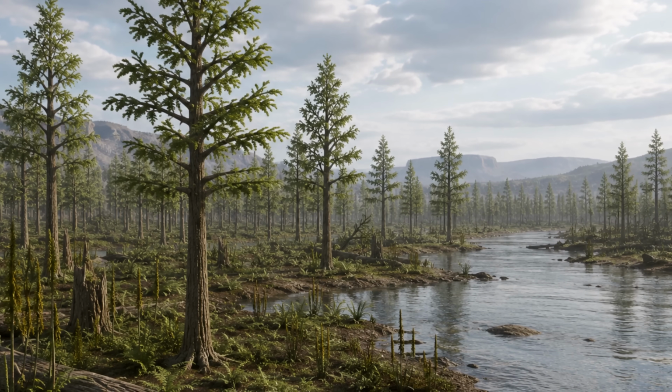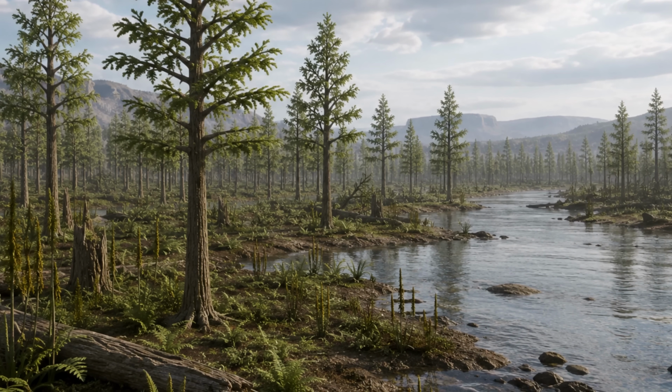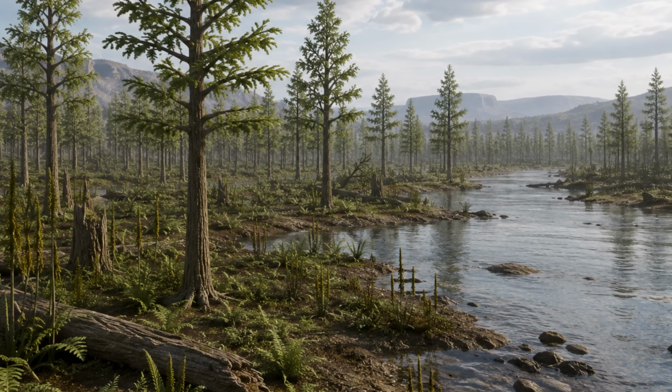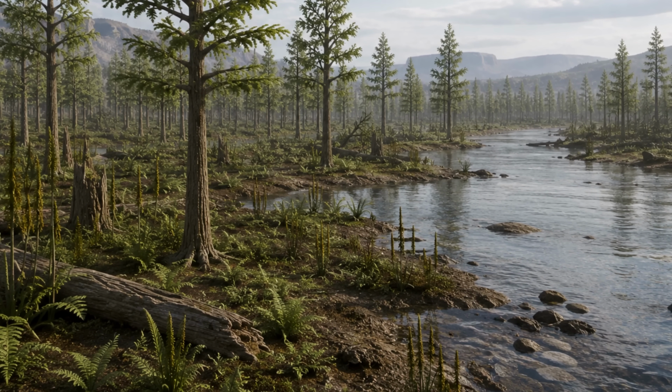These trees also likely massively influenced the evolution of many other organisms, as their roots altered the soil and its litter delivered nutrients to rivers. Possibly as a consequence, freshwater fish started to have quite a bit of variety.